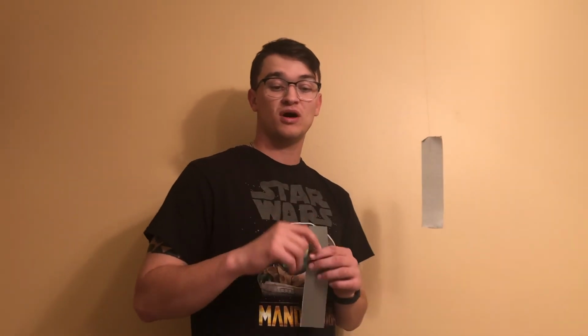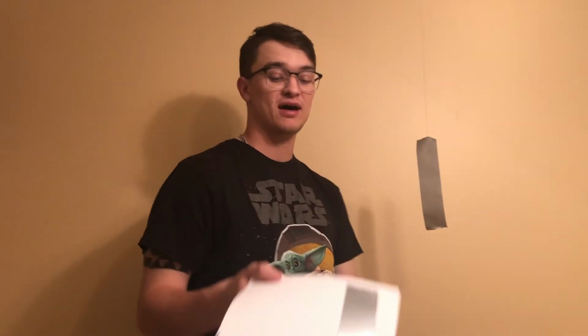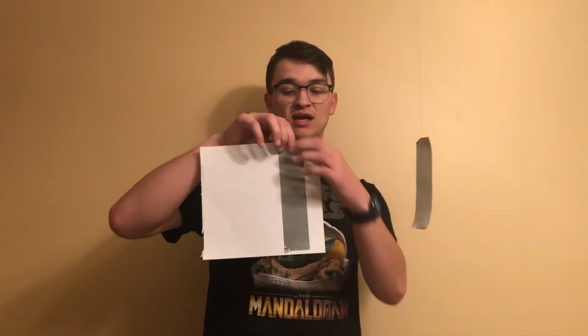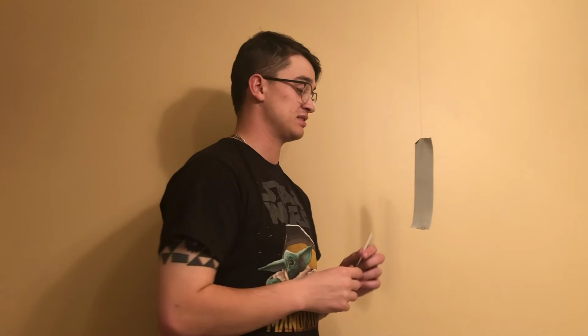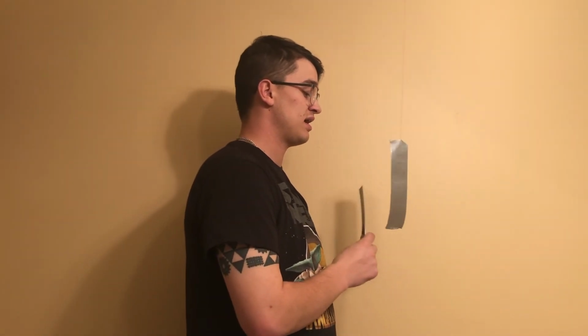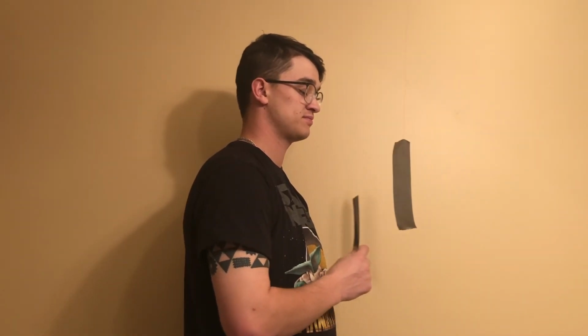I already have a pre-cut out piece of tape, but if you want, all you have to do is lay your tape out flat on a piece of paper and cut around it. That gives you a section of tape that looks like this. And again, you'll see the same attraction.